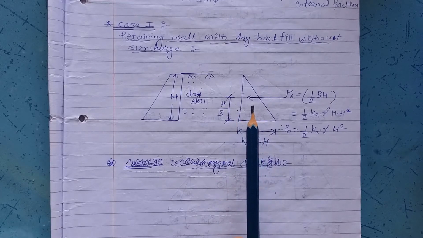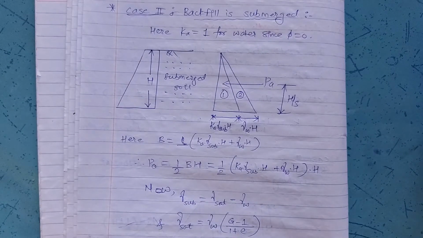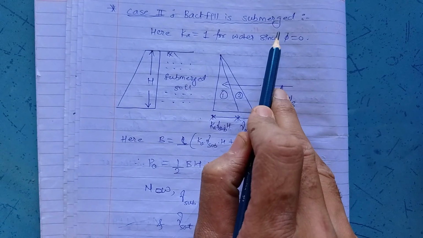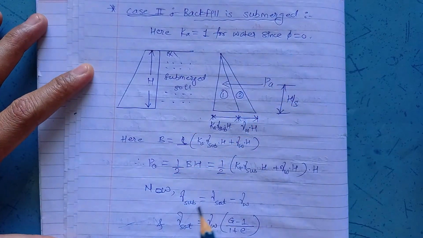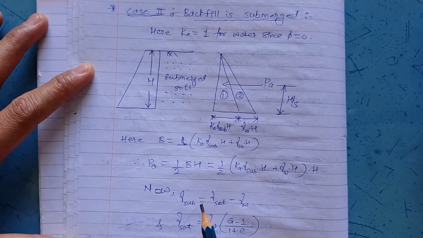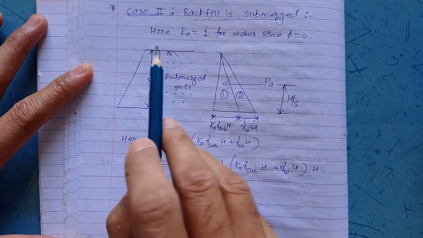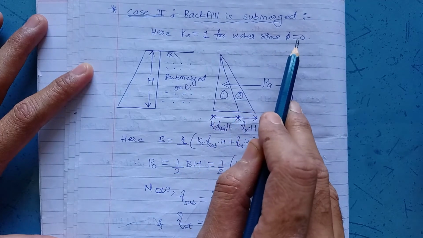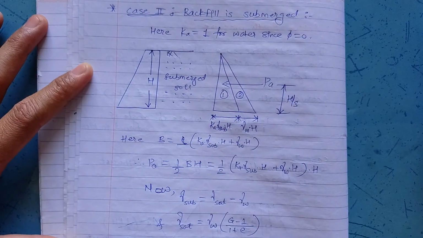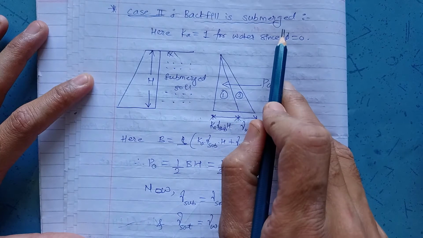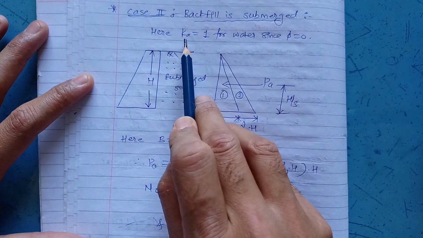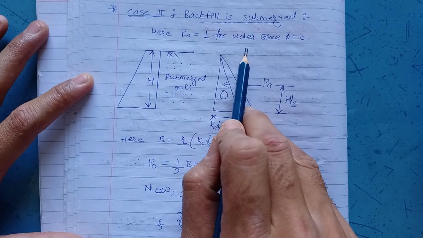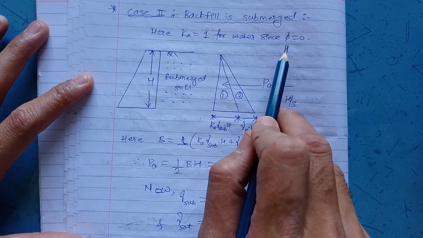Now let us move towards case number 2. This is case number 2, when the backfill is submerged. When backfill is submerged, the active earth pressure coefficient will be 1 for water, since the internal angle of friction will be 0. For submerged soil, Ka is equal to 1, because for water the internal angle of friction, that is phi, will be 0.